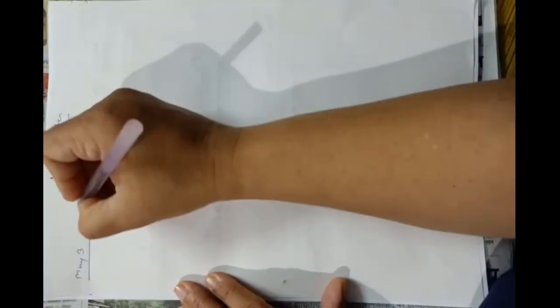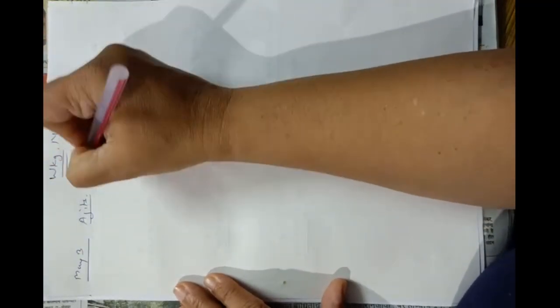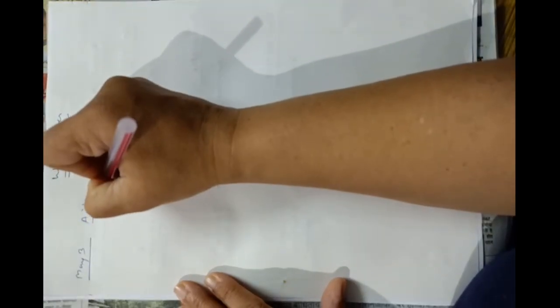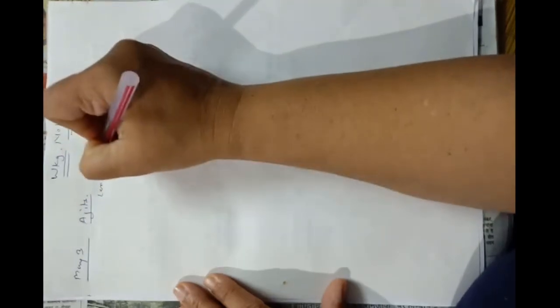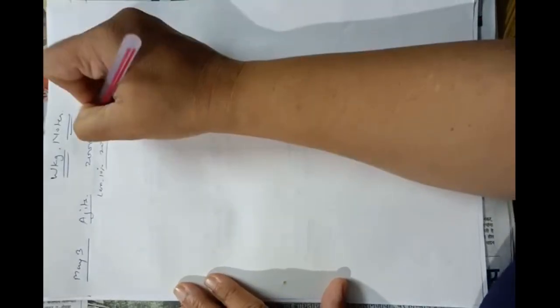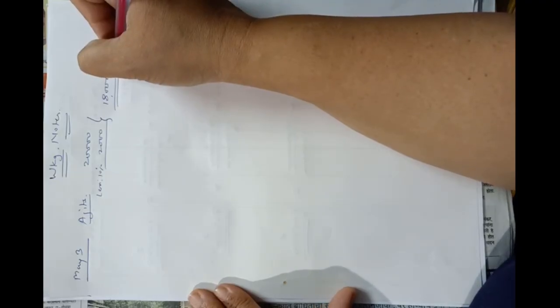So May 3rd, Ajit's entry: 20,000 less 10% trade discount, that is 2,000. So amount will be 18,000. Amount payable will be 18,000 for buying goods from Ajit. Okay, 10% is trade discount, so amount payable is 18,000.